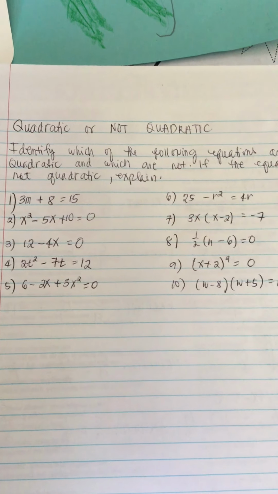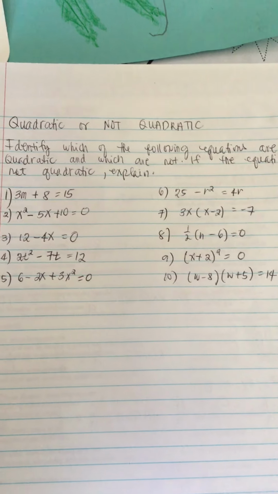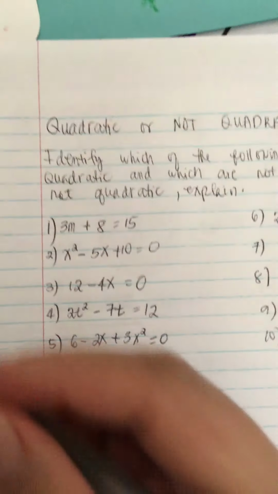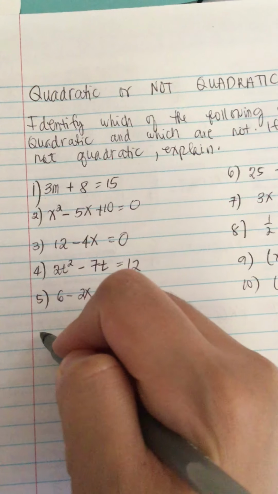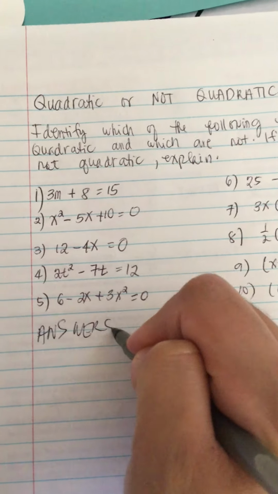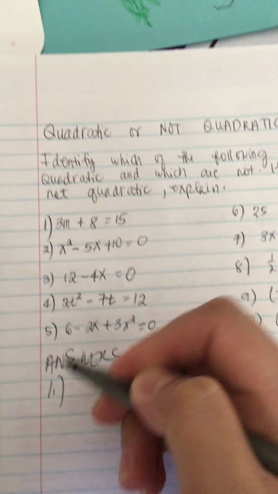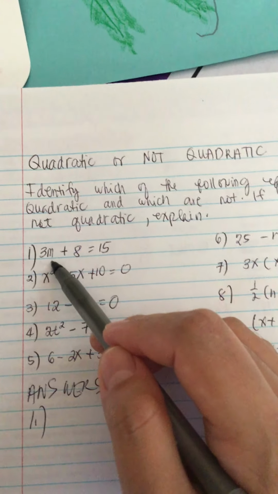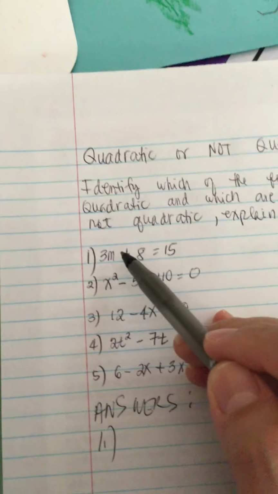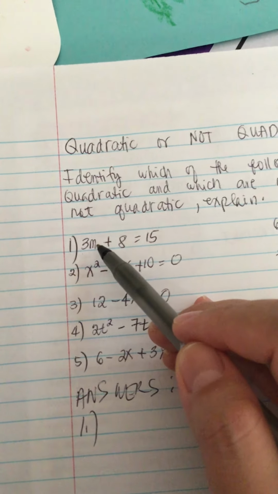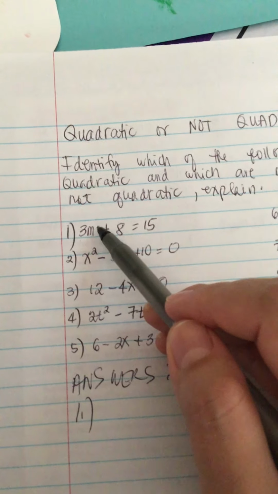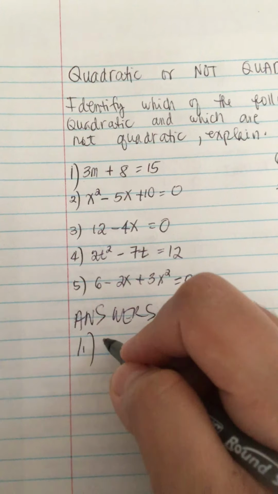Equations are quadratic and which are not. If the equation is not quadratic, explain. So number 1, so these are the answers. So number 1, is number 1 quadratic? No, it's not quadratic because the highest power of the variable is 1. So this is a linear equation, not quadratic.